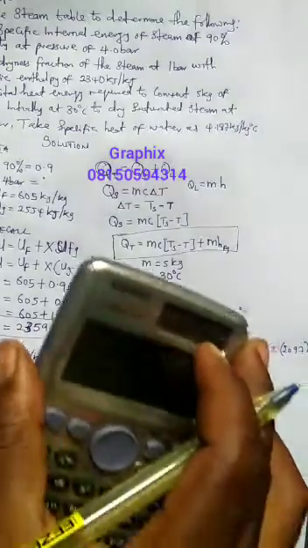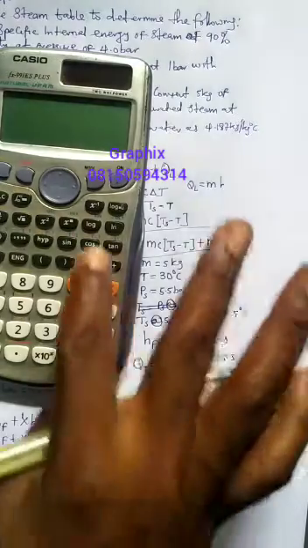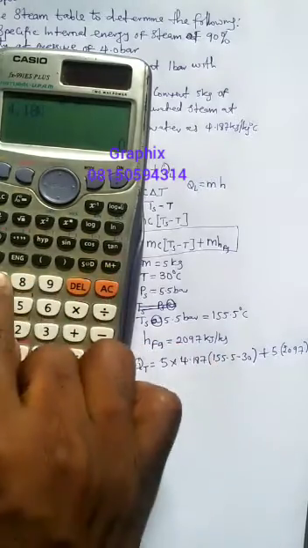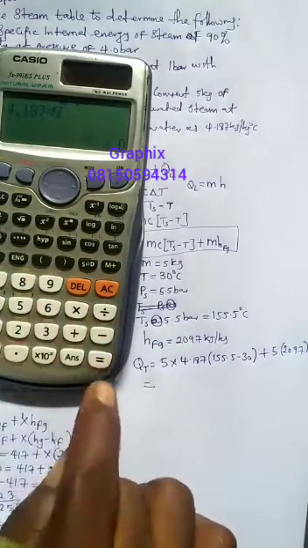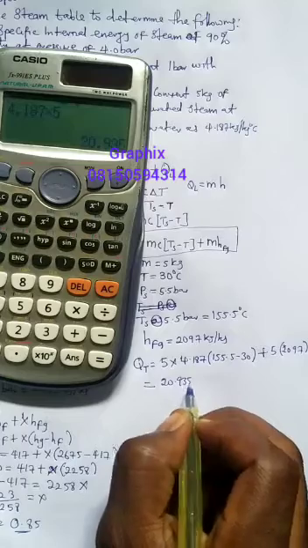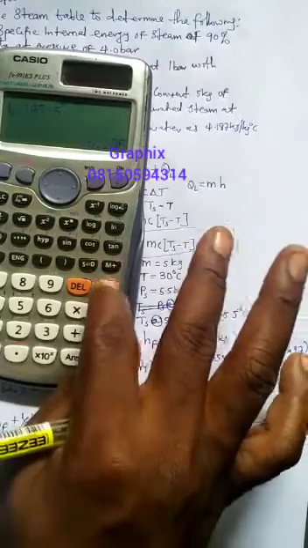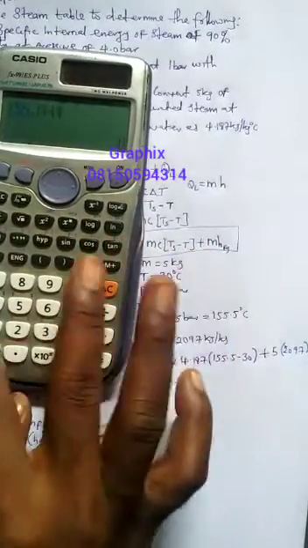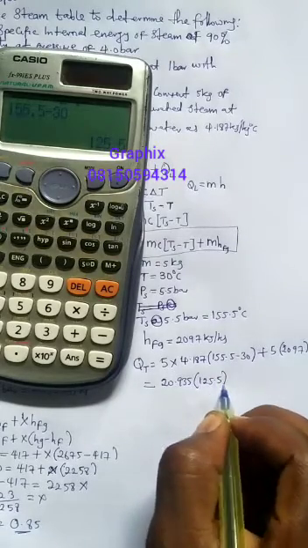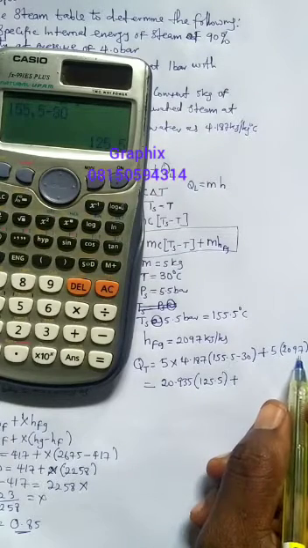So if you multiply, at the end of the day, we have 4.187 times 5, and that will give me 20.935 into brackets 155.5 minus 30, and that will give me 125.5, plus 5 times 2097.